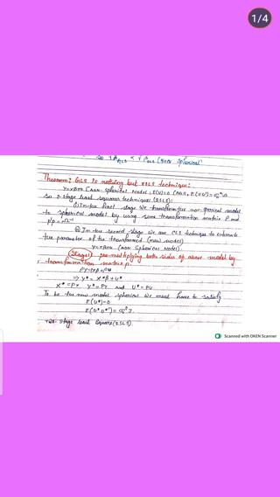In the two-stage least squares technique, in the first stage we transform the non-spherical model to a spherical model using a transformation matrix P, where P transpose P is equal to omega inverse, omega being the weight. In the second stage we use the classical least squares technique to estimate the parameters of the transformed or new model.